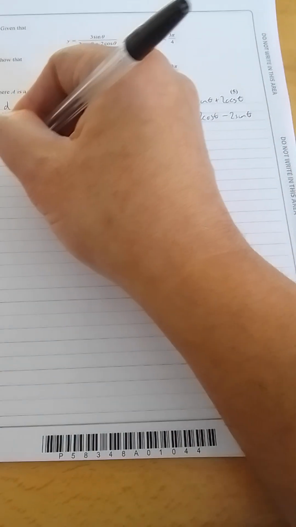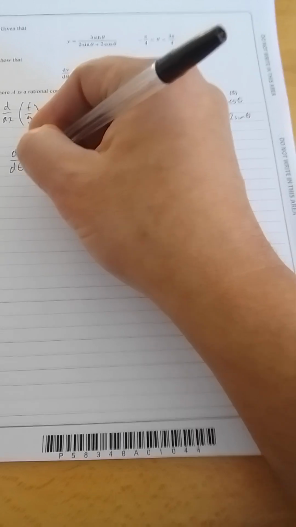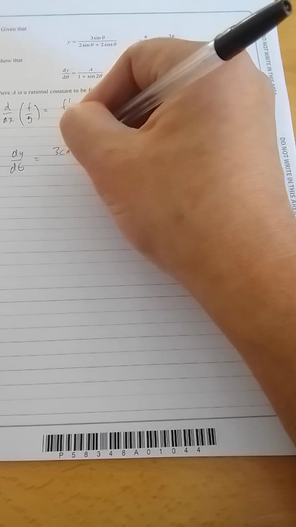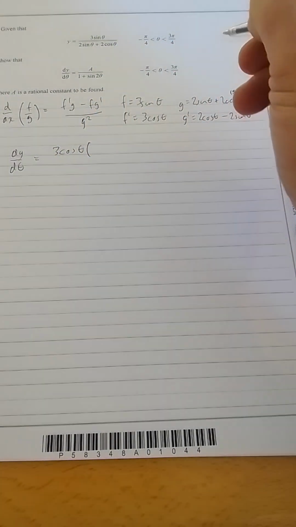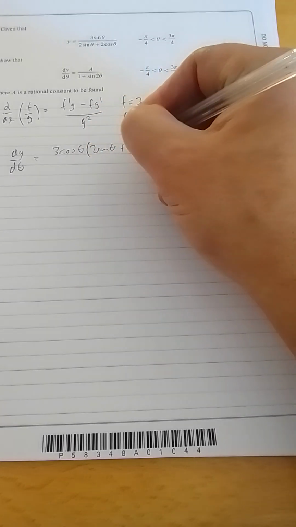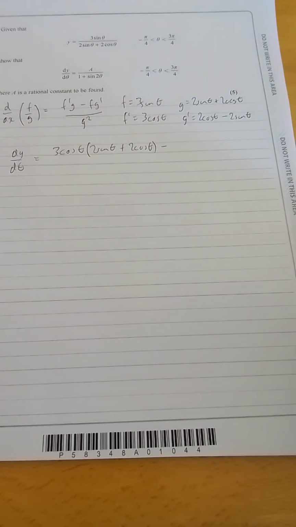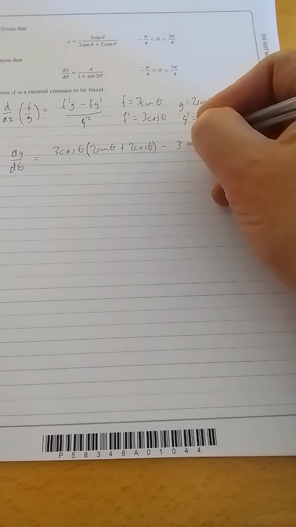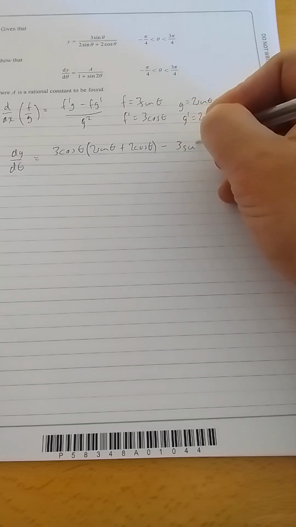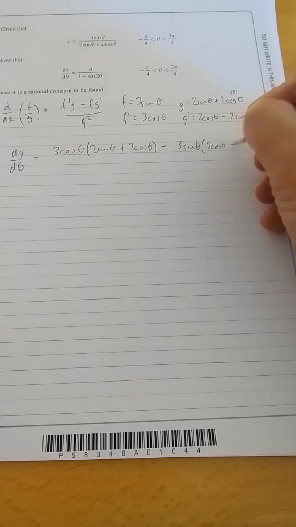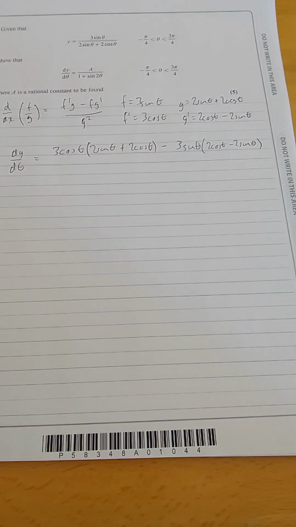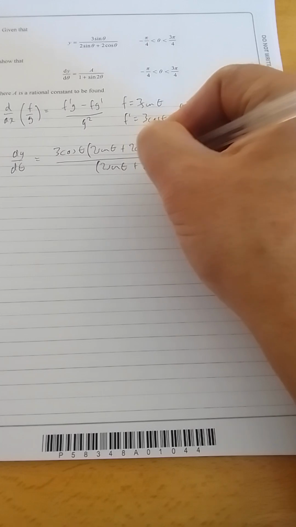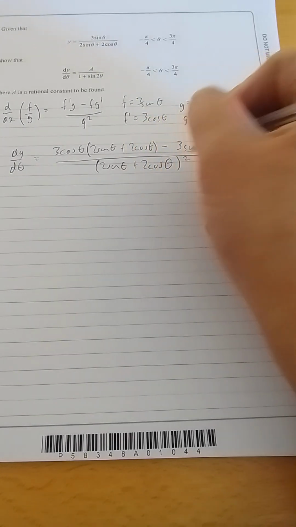So dy d theta, applying that formula, will be f dash g, so 3 cos theta times 2 sine theta plus 2 cos theta, minus f g dash, so 3 sine theta times 2 cos theta minus 2 sine theta, all over g squared, so all over 2 sine theta plus 2 cos theta, all squared.